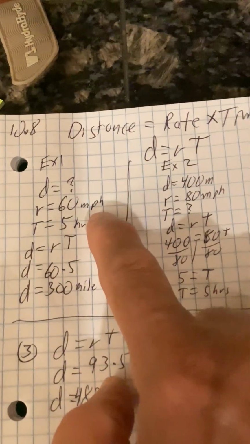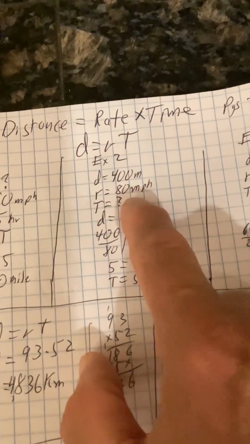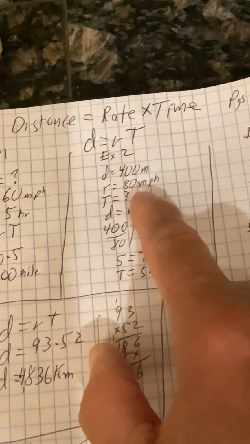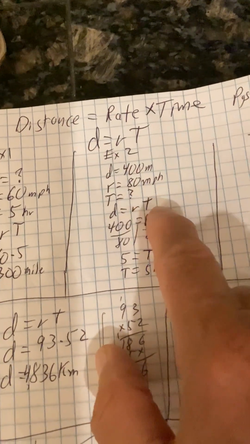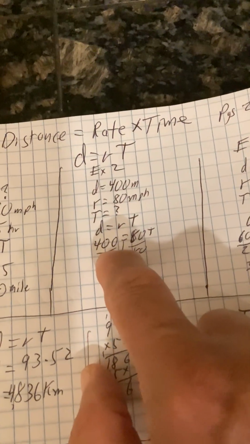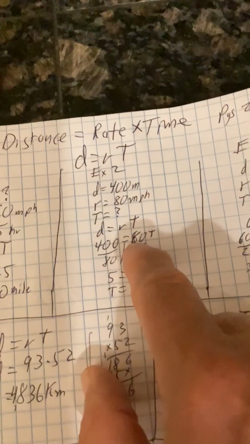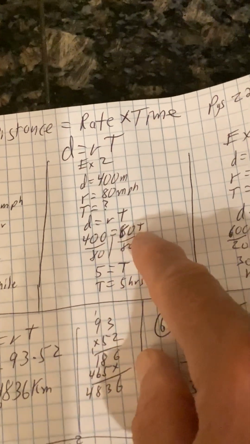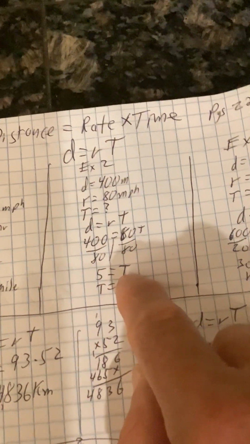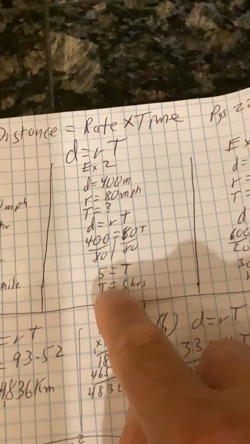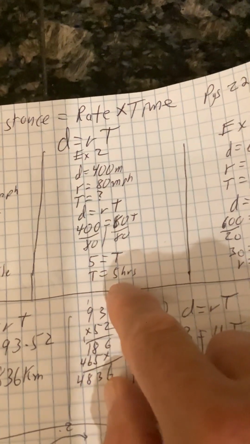What if you're going 400 miles at 80 miles an hour? How long is it going to take you? Well, D equals RT, 400 equals 80 is your R, and T is what you don't know. Divide, and 5 equals T, so it's going to take you 5 hours.